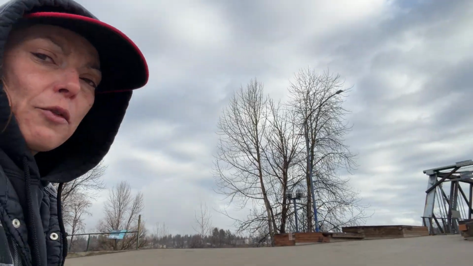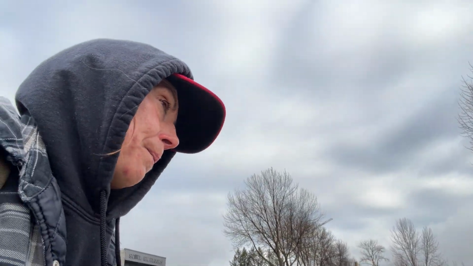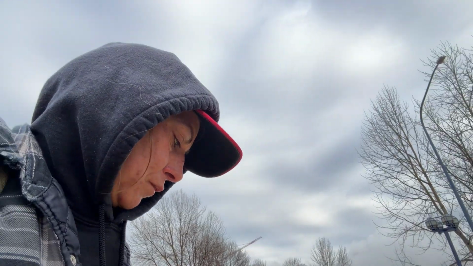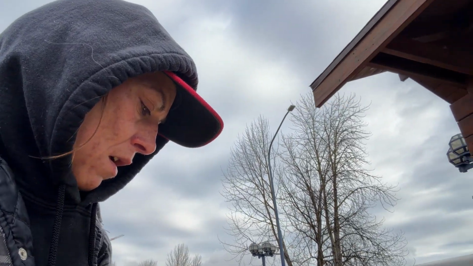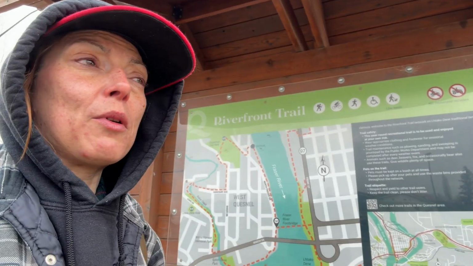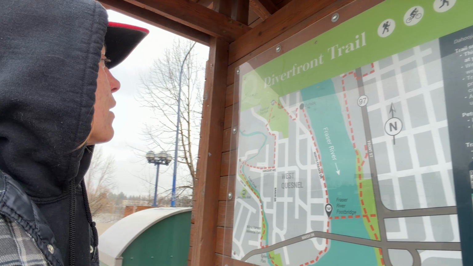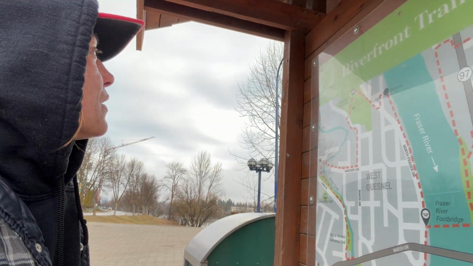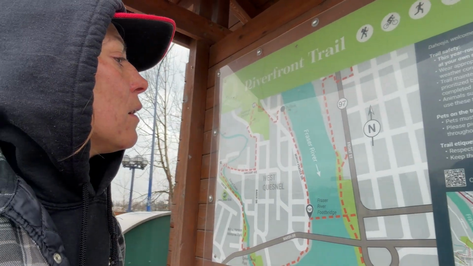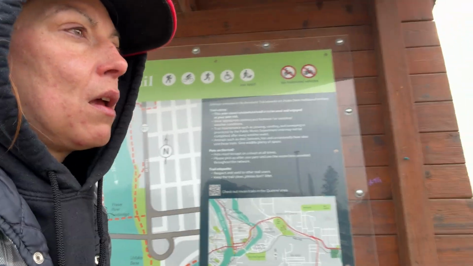Oh yeah, so the footbridge is part of the Riverfront Trail system. It also has programmable LED lights, which they program for festivities around here. I'm assuming maybe on Easter there'll be some Easter bunny lights or something.